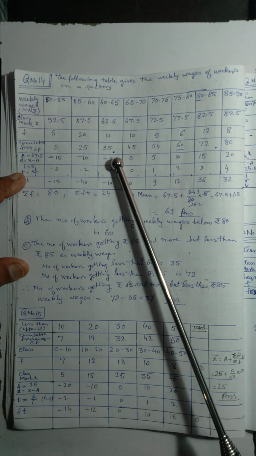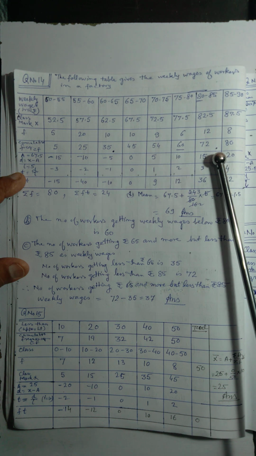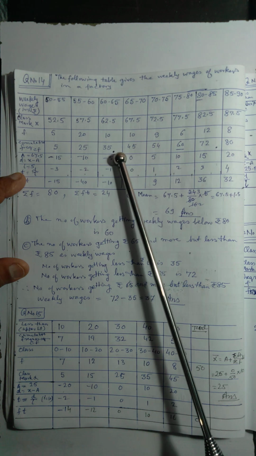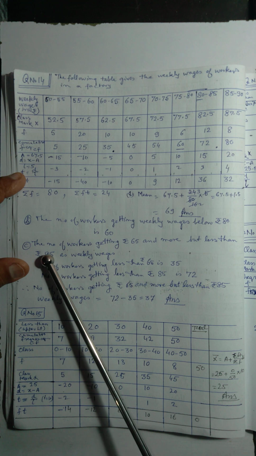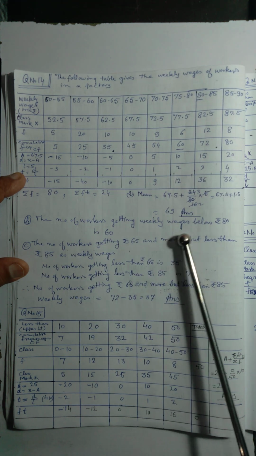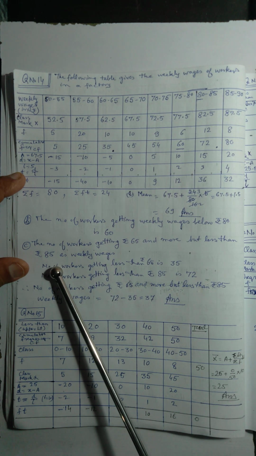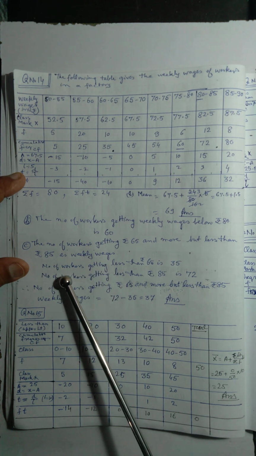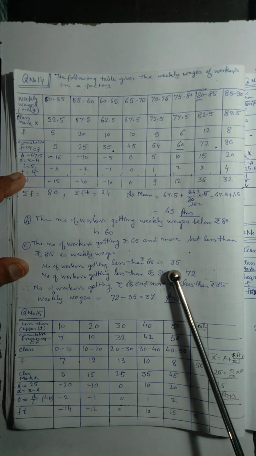Now see, 65 and more and less than 85. I have dotted it, a single dot here, in order to highlight it. So the number of workers getting 65 and more but less than rupees 85 as weekly wages: the number of workers getting less than 65 is 35.